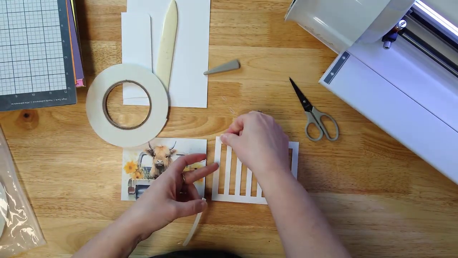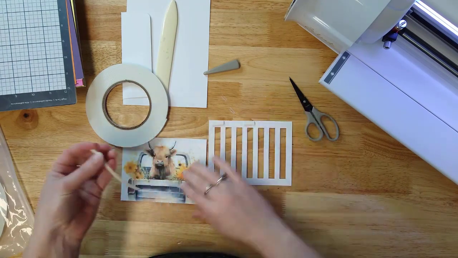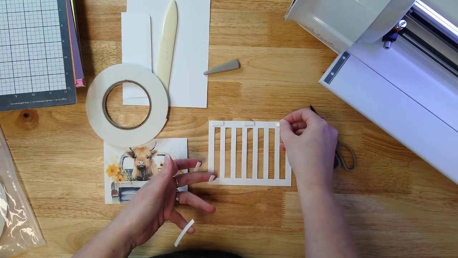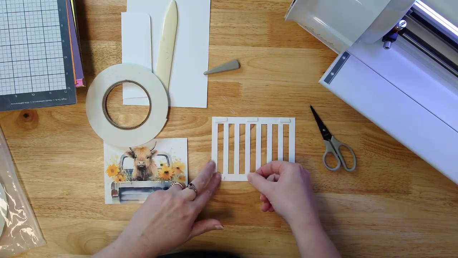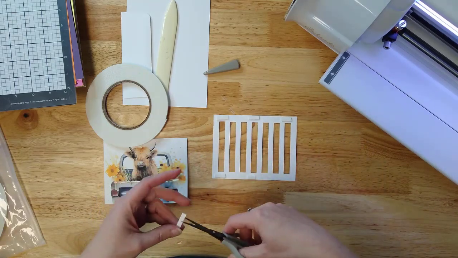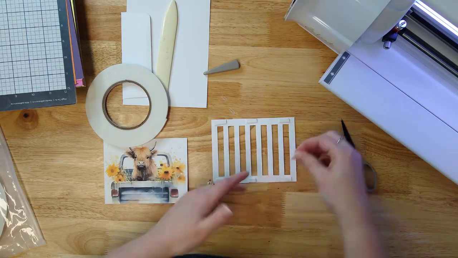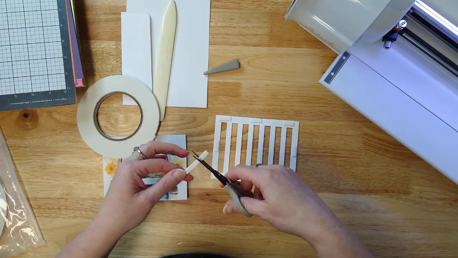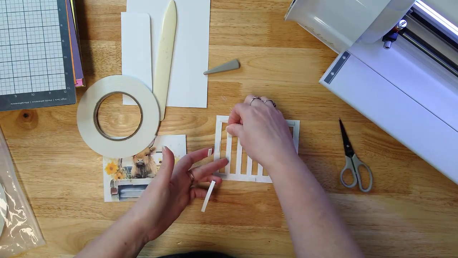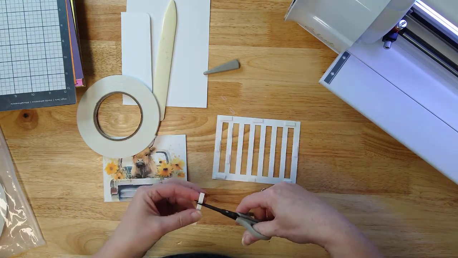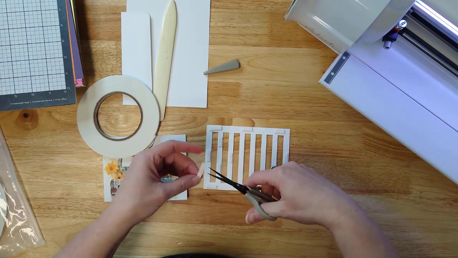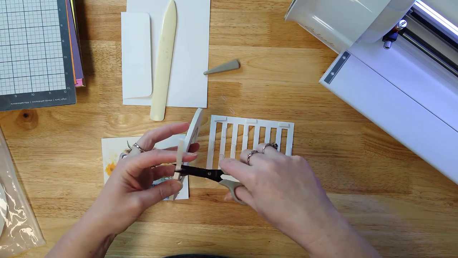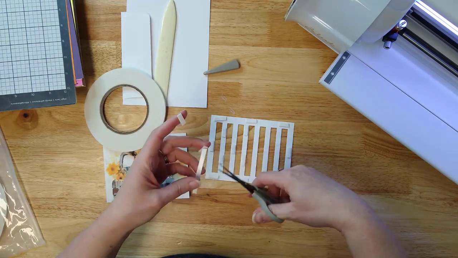So I'm using 3D foam tape that is going to give it the dimension, and the tape can be applied. You want to have it secure all the way across so that the entire sheet is going to be stable. And what I mean by that is if you do not put tape in the middle on your little slat inserts, it can fall in on the card, and that will decrease your optical illusion of this Eclipse card.